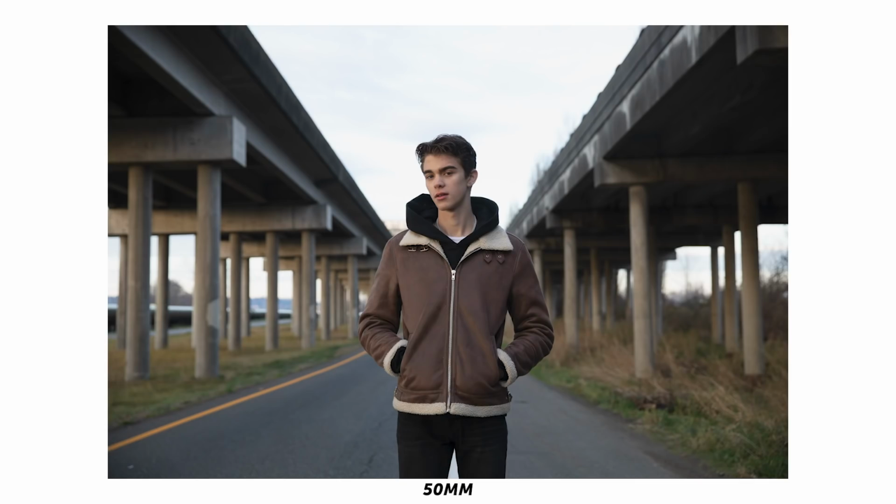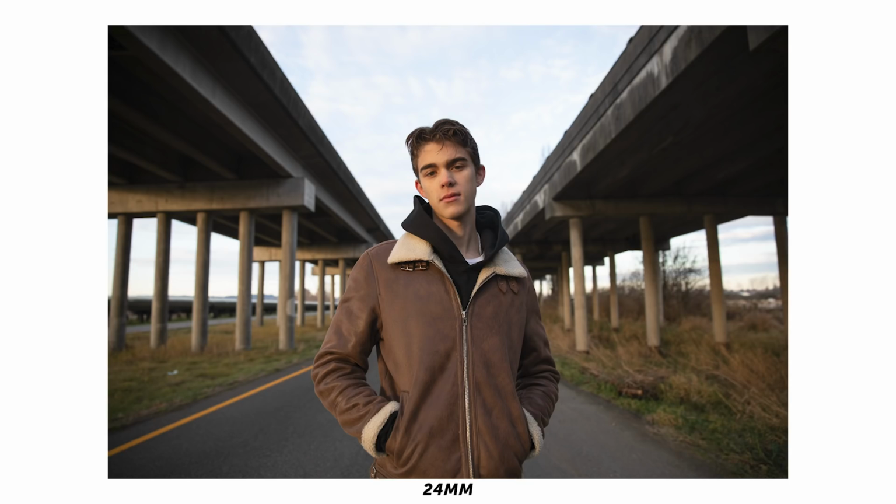This shot right here was shot at 50 millimeters, which is obviously not wide angle, but I wanted to illustrate the difference between this 50 millimeter shot and a very similar shot at 24. And obviously the most notable difference is the lighting.